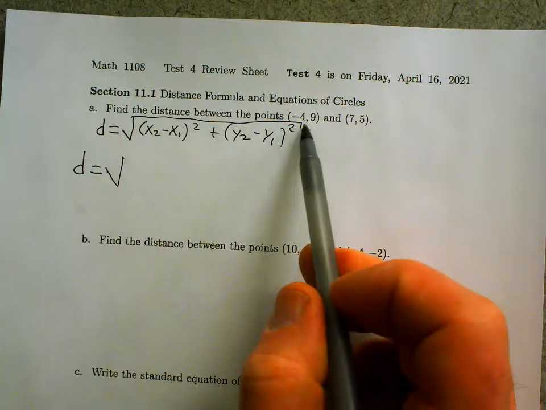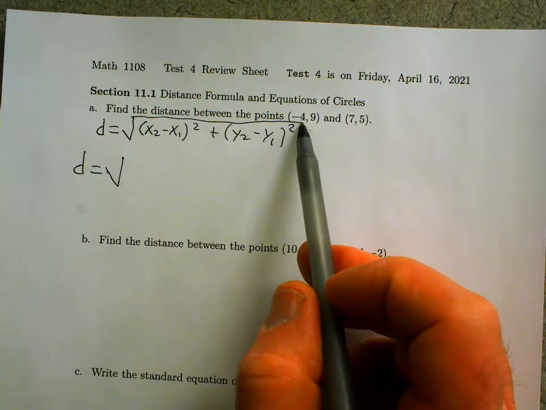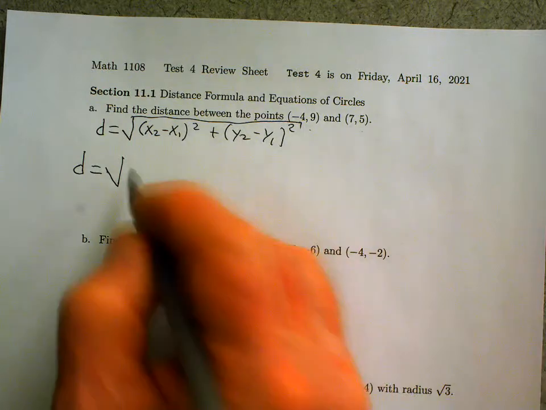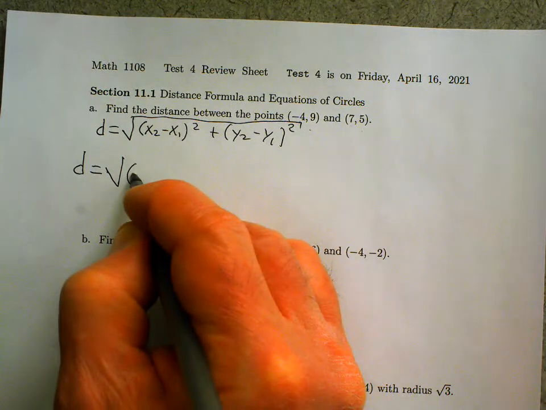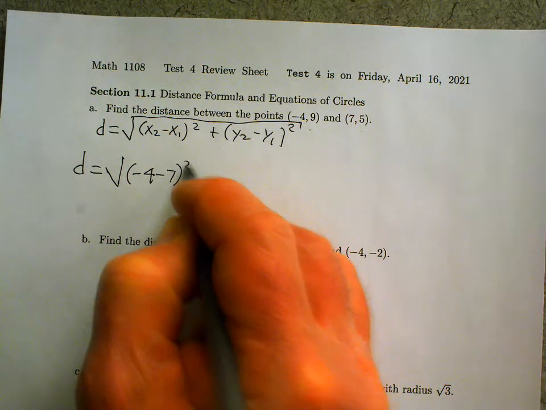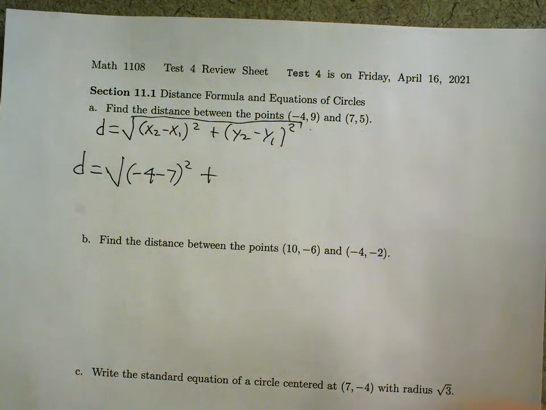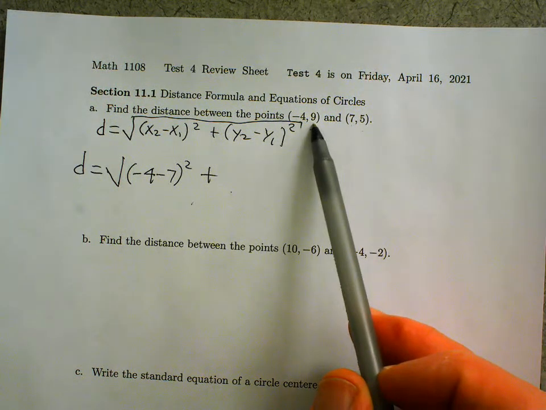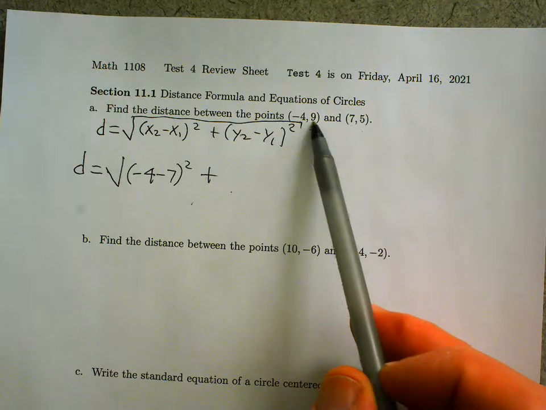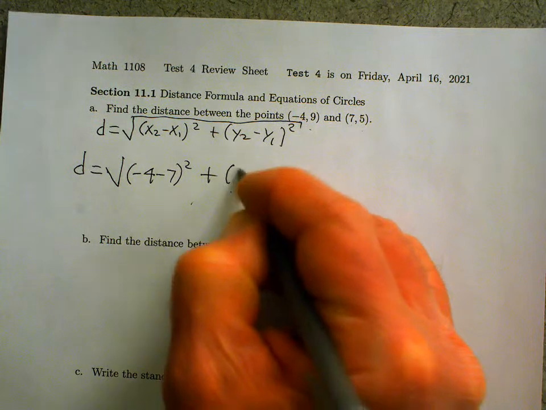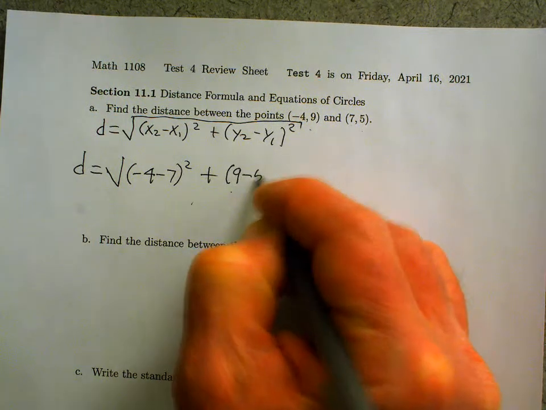In using the distance formula, first let's focus on the x coordinates of the 2 points, -4 and 7. So inside the square root, we have the quantity -4 minus 7 squared. And then we add that to the other quantity. Now we focus on the y coordinates, 9 and 5. So plus the quantity 9 minus 5 squared.